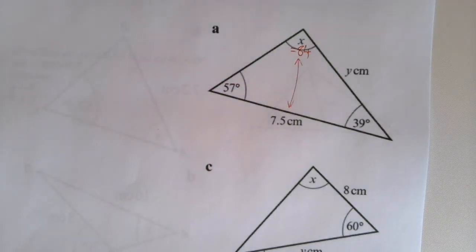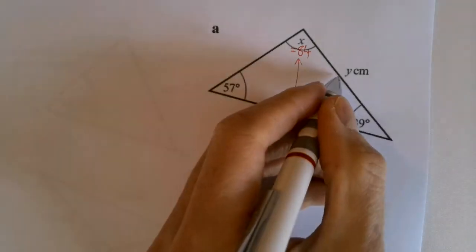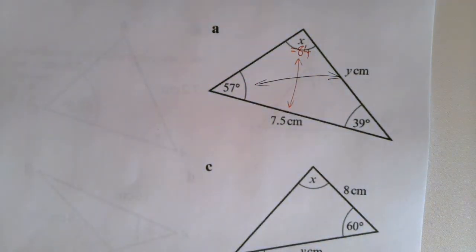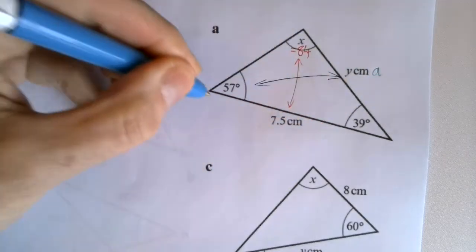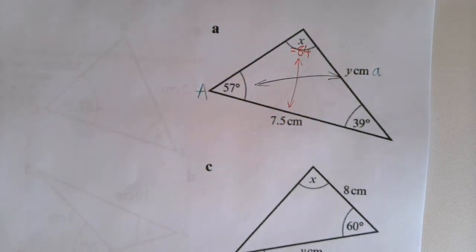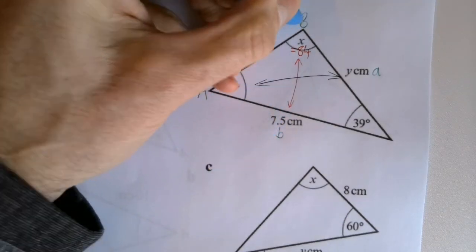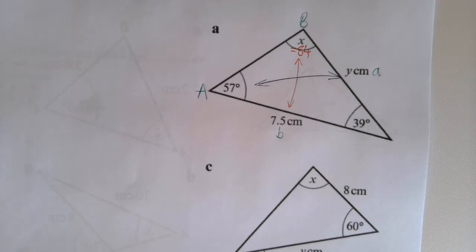I'm trying to find y, so the only thing I now need to check is, do I know the angle opposite y? Bingo. So it's time to go labelling. So I am going to label the side I'm trying to find a and the angle opposite big A, and then the pair I know, I'm going to use b and big B. I can use c and big C if I want. Then going to write down the rule. So the rule is that a over sine A equals b over sine B.